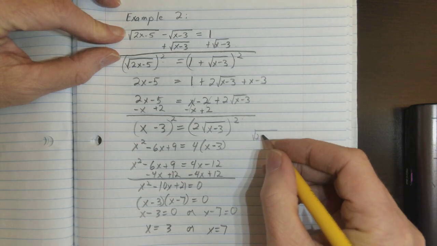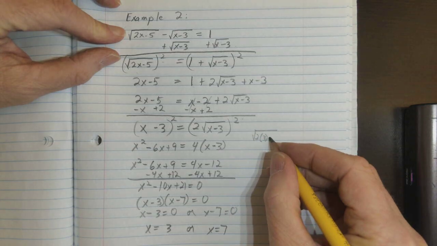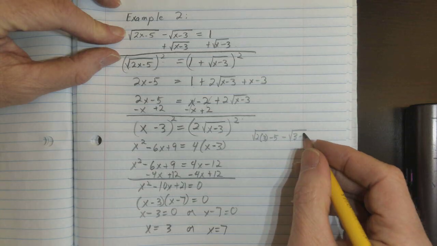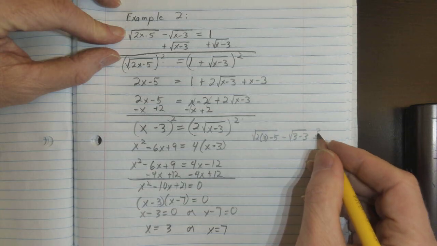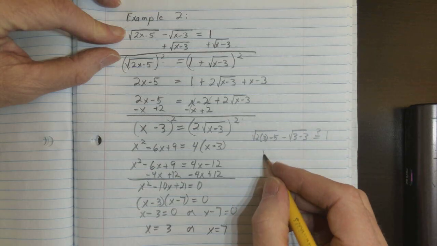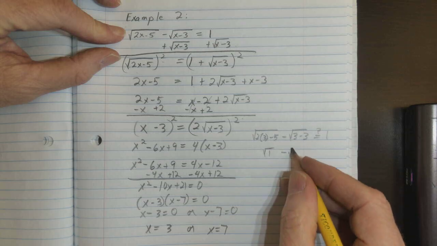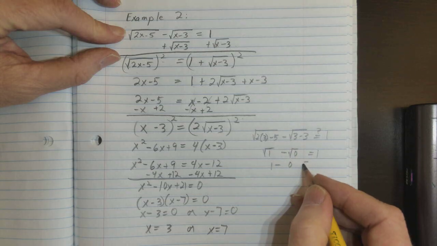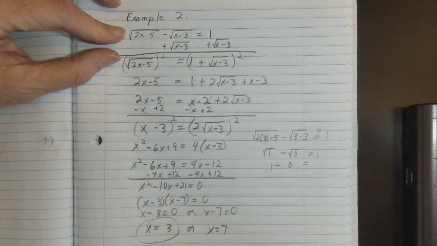Square root of 2 times 3 minus 5 minus the square root of 3 minus 3. Is that going to equal 1? This is 6 minus 5. So square root of 1 minus square root of 0. Yeah, that's going to equal 1. That's 1 minus 0. Okay, so 3's working.